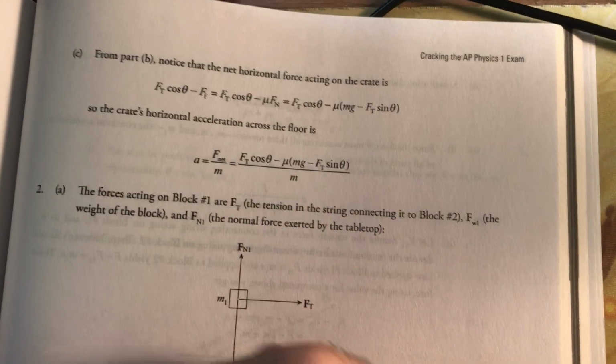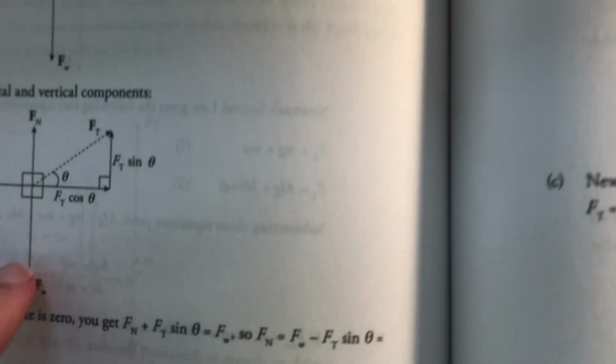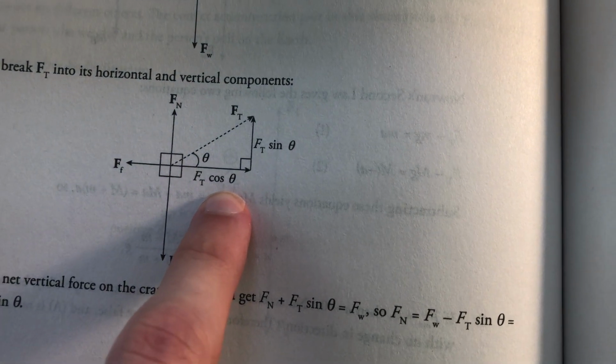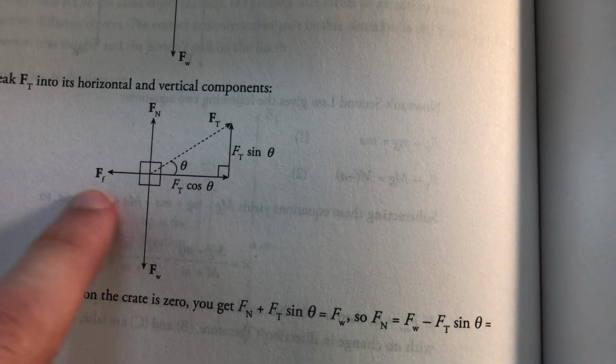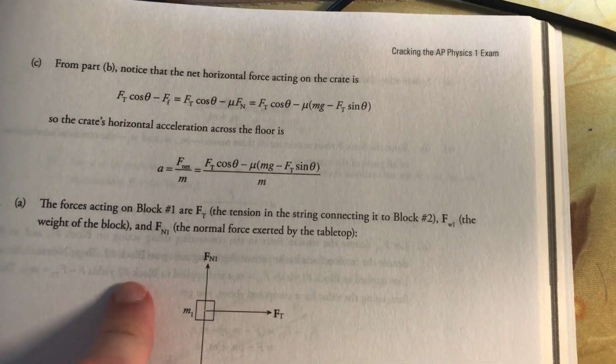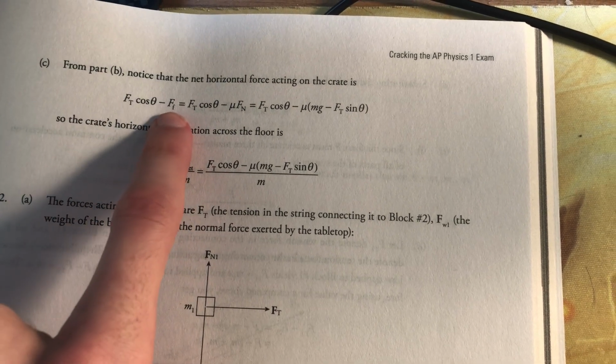And then lastly, it says that from part B, we notice that the net horizontal force is going to be, just like we saw over here, we have this Ft cosine theta, the x component of tension, and then friction is pulling back to the left. So the sum of horizontal forces, or the net horizontal force, using Newton's second law, is Ft cosine theta minus the force of friction.